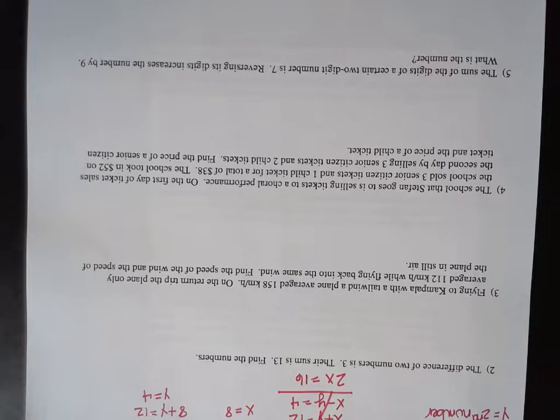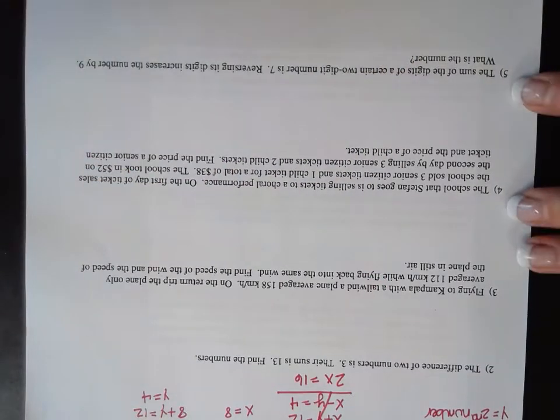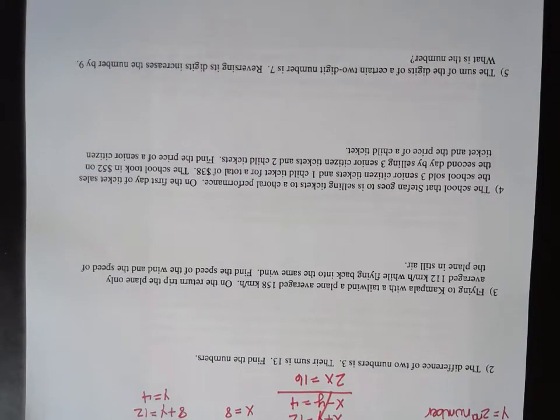Is it like pushing you forward? Yeah, a tailwind is the wind that helps push you as you're flying somewhere. If you're going against it, it slows you down. It's kind of like the current in air. On the return trip, the plane only averaged 112 kilometers per hour flying back into the same wind.